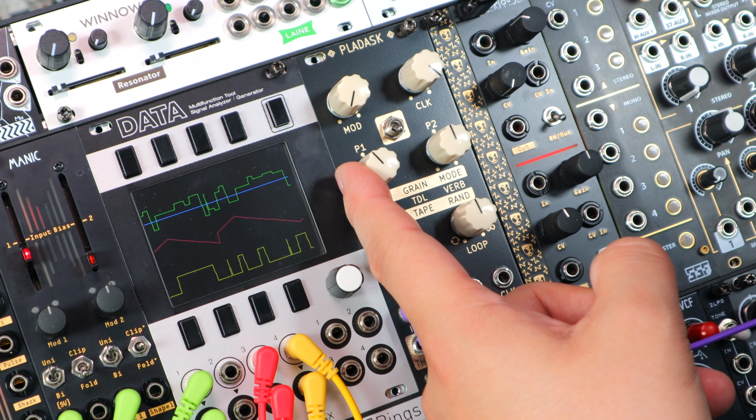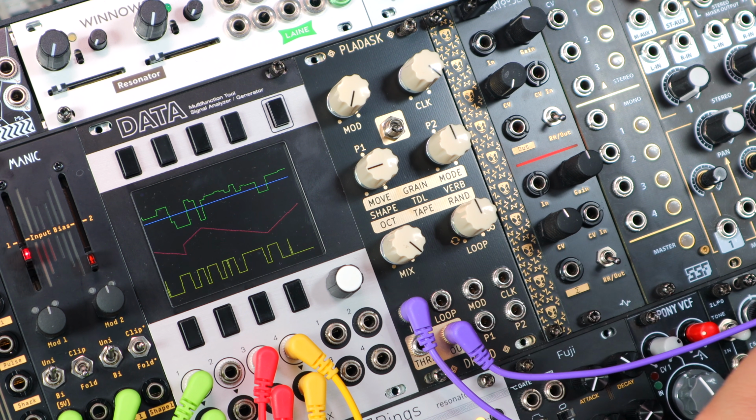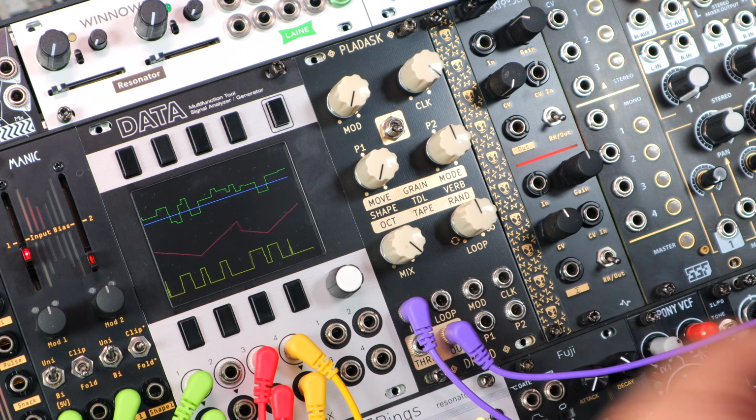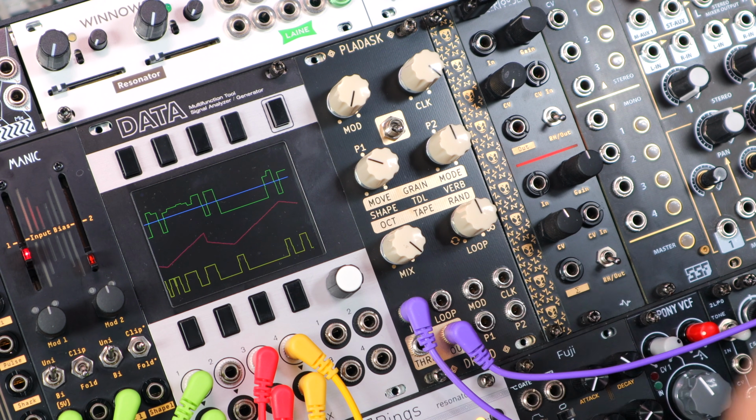And then we have reverse playback direction, normal around 9 o'clock, reverse and double speed, and reverse half speed.